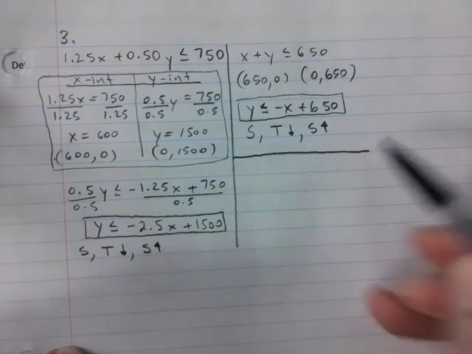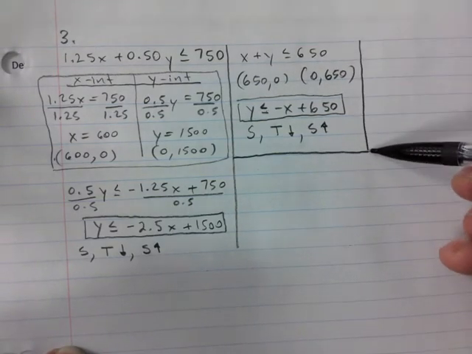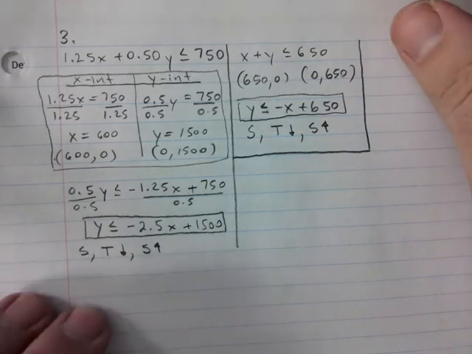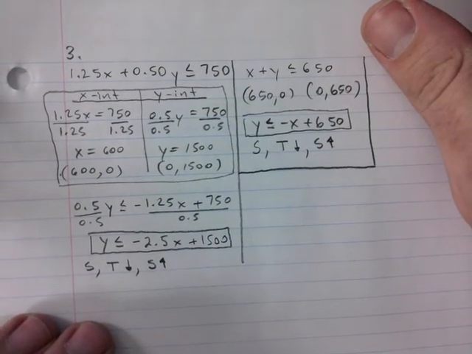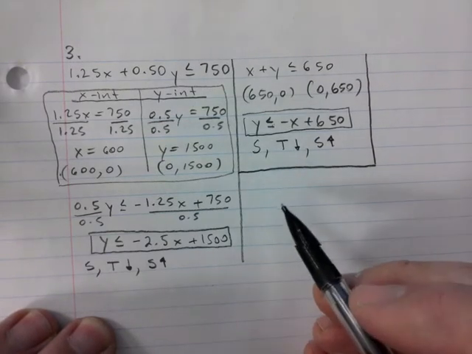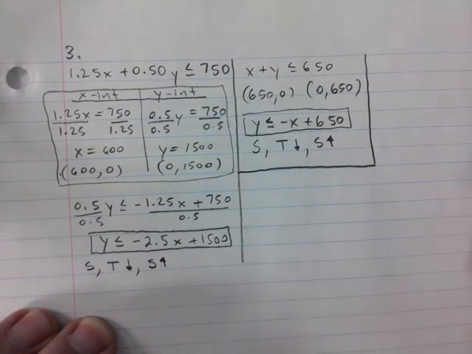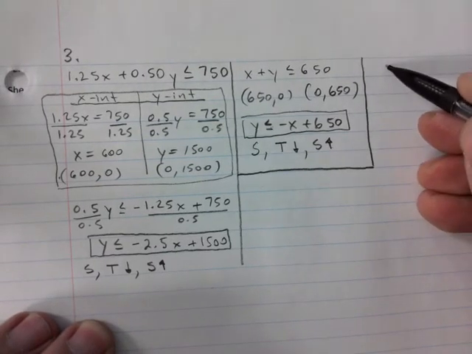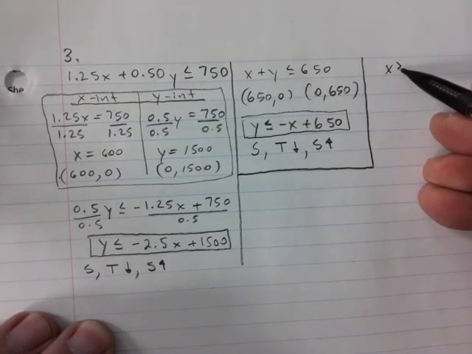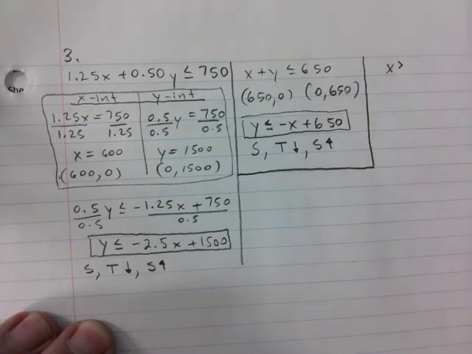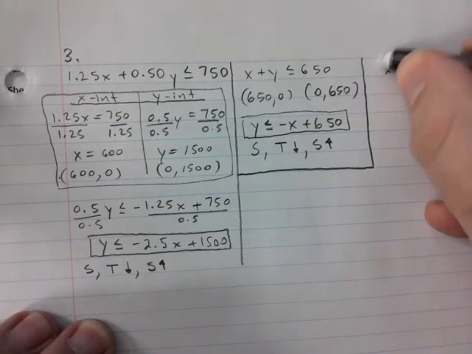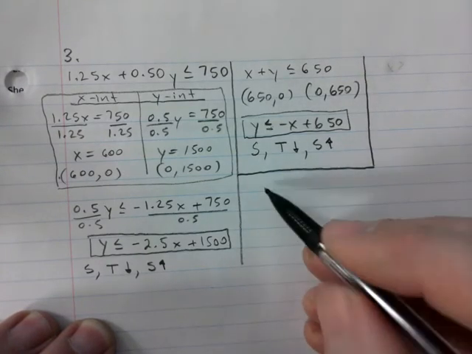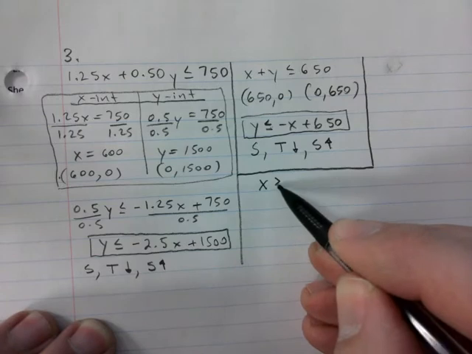I'm going to block this here just because I like to keep them separate. The next one, I'm going to need a little bit more room for. So I'm going to deal with this one here. X is greater than, sorry, I'm going to do that underneath to use up this space here. X is greater than or equal to 2y.